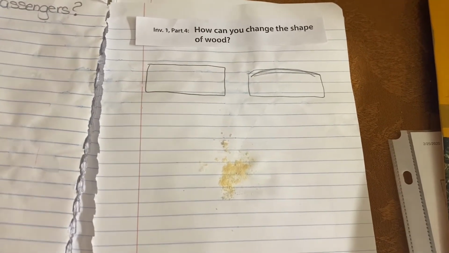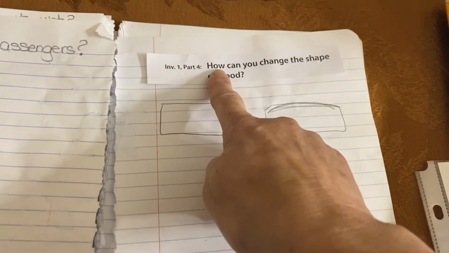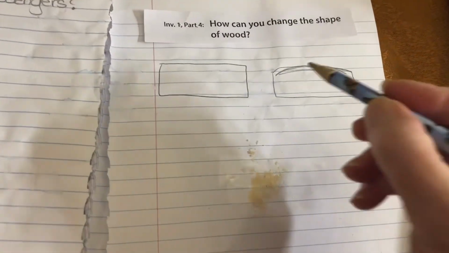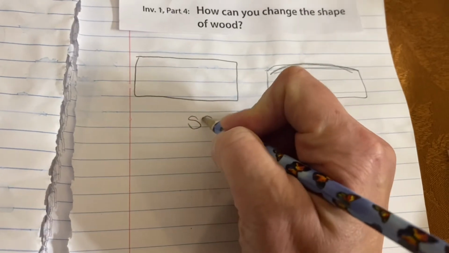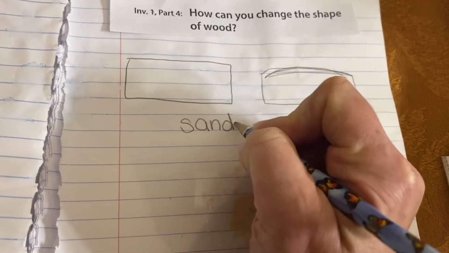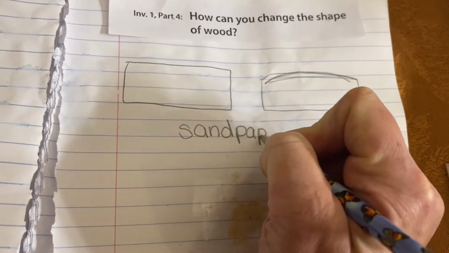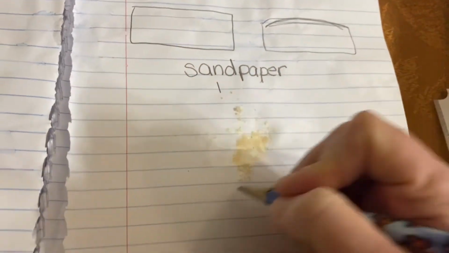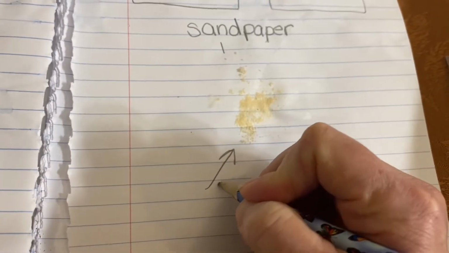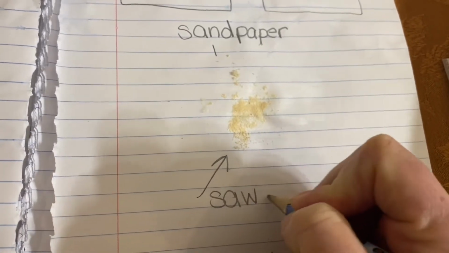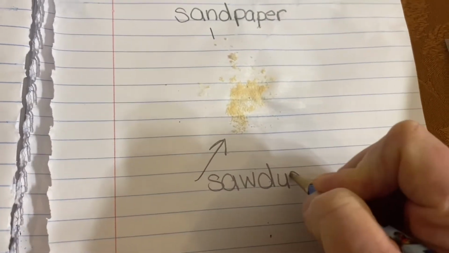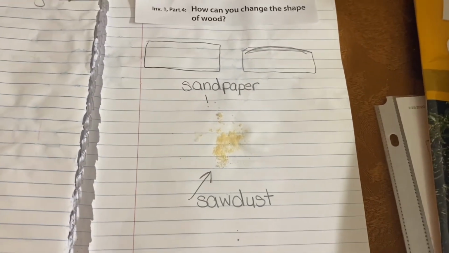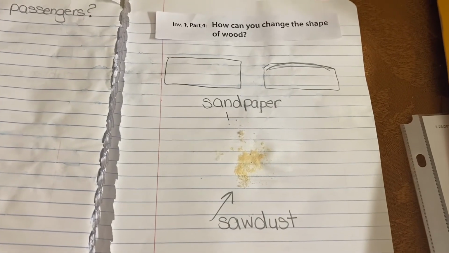We're going to answer the focus question. How can you change the shape of wood? And we're going to write the word sandpaper. And then I'm going to write here maybe a little arrow, and I'm going to write sawdust. There you go. And we've answered the focus question.